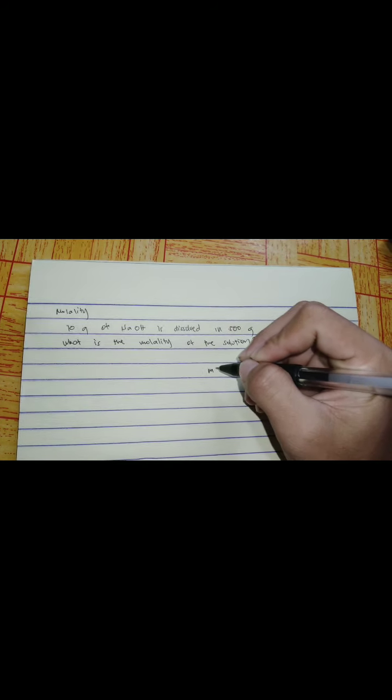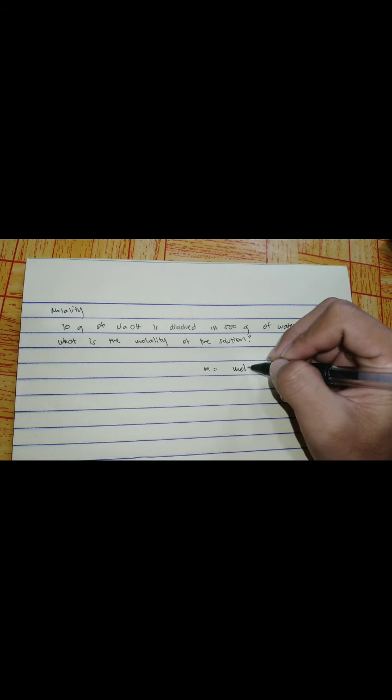So, in our molality, we have formula m, or small letter m, is equal to moles of solute over kilogram of solvent. So, mao ni ang atong formula sa atong molality.